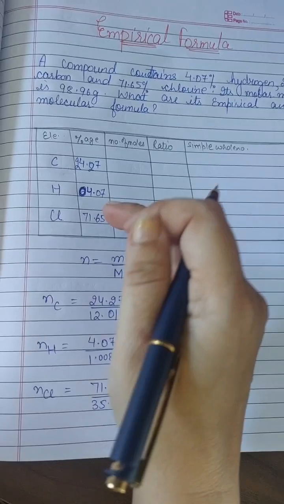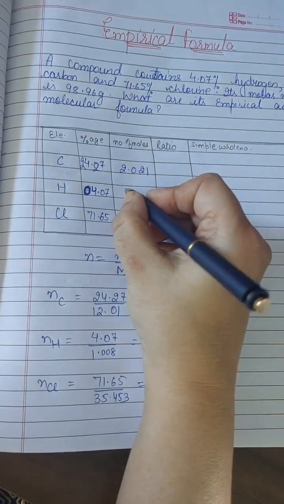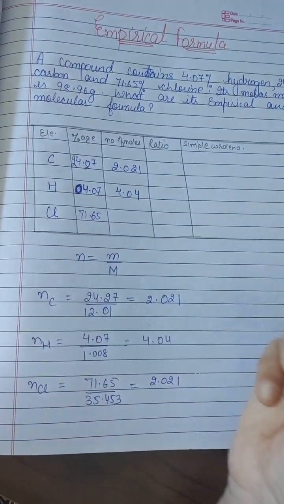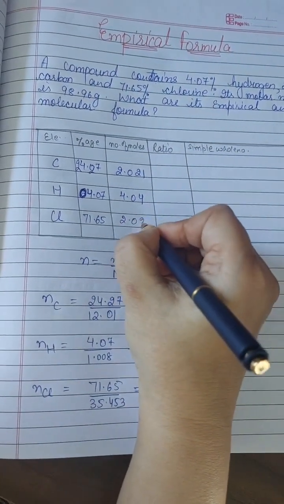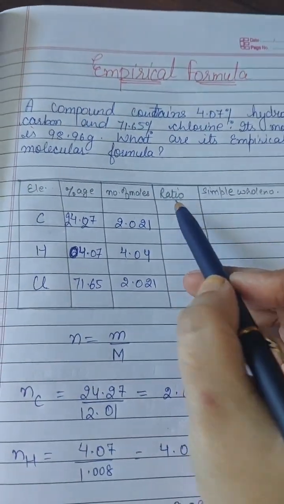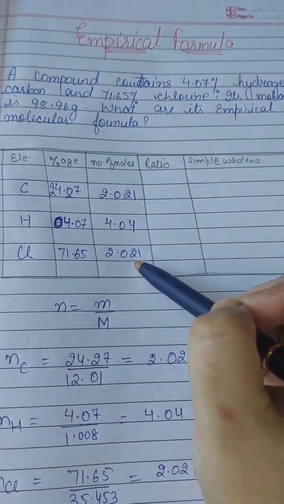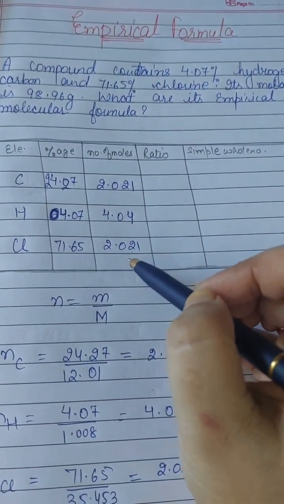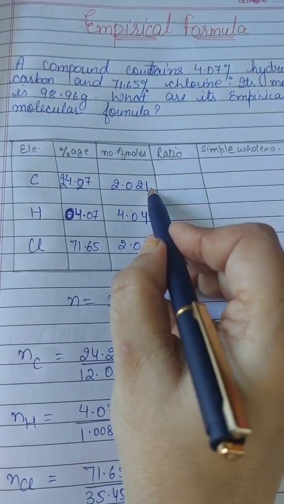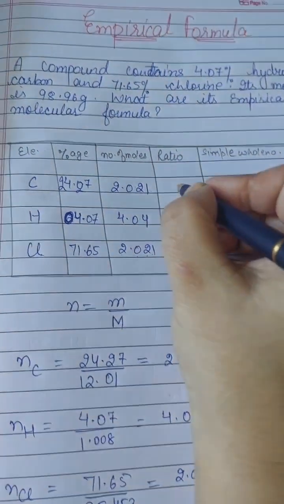So we can write it there: 2.021, 4.04 and 2.021. Now to find the ratio, we will divide each number of moles by the smallest number. So the smallest number is 2.021. After dividing this with carbon, we will get 1.